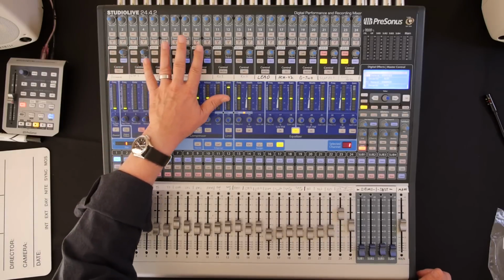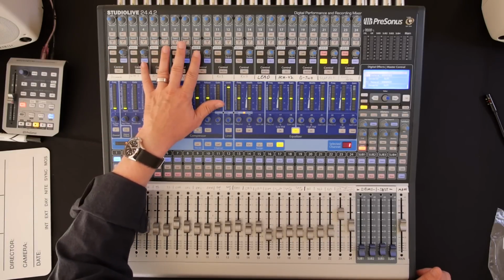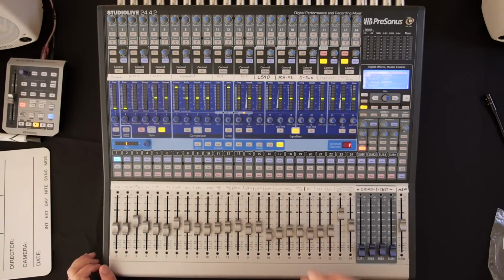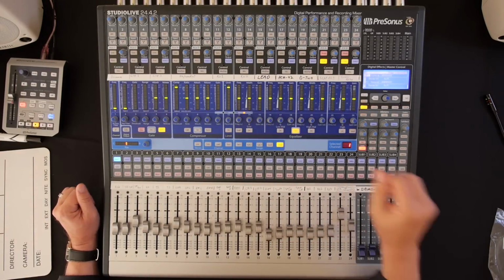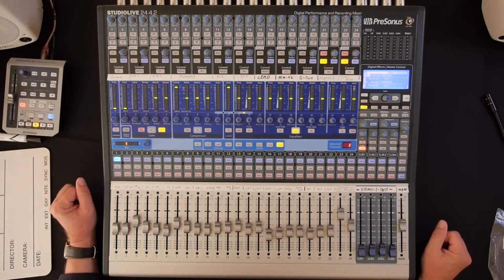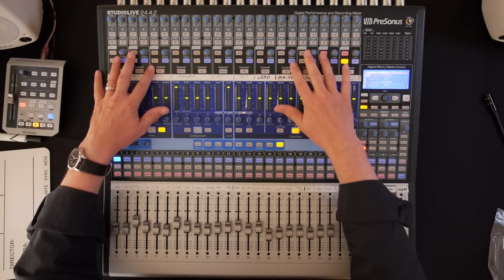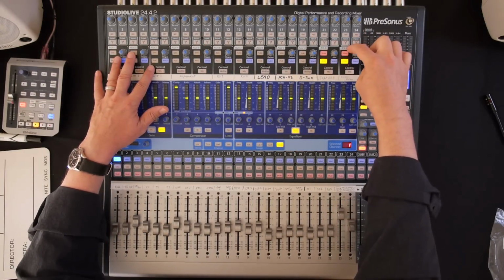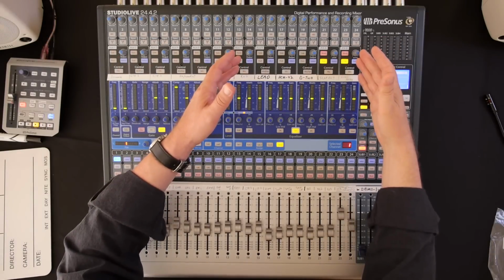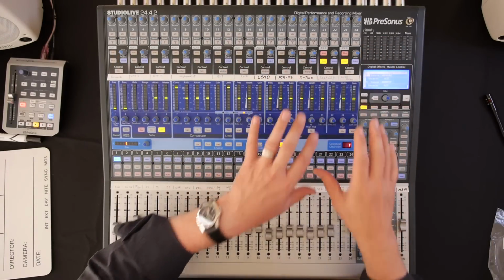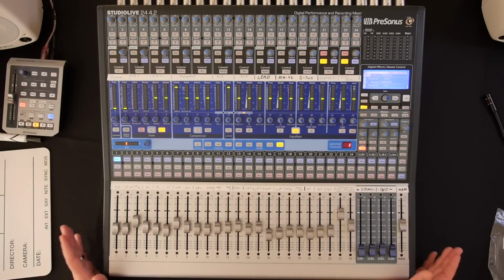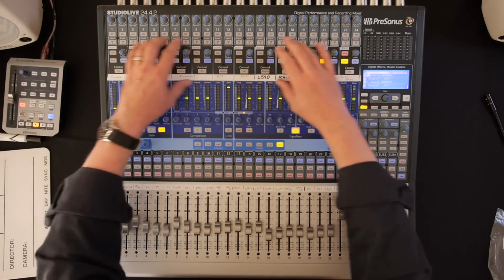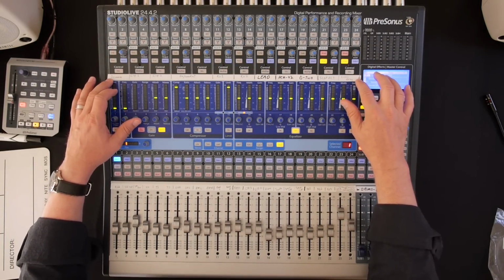But the auxes are typically used for monitor sends. You can also use these aux outs to send off to your external effects. I've got 2 of them set up here. We'll be going over that in this video series as well. Now also on the aux section, you can see that there's FXA and FXB. These are effects buses. Those effects buses are routed to the internal effects processors that are built into the StudioLive. We'll be covering that as well, but that kind of completes this aux output section.